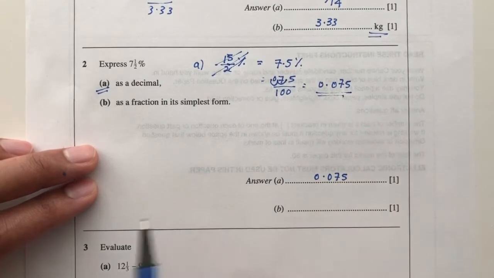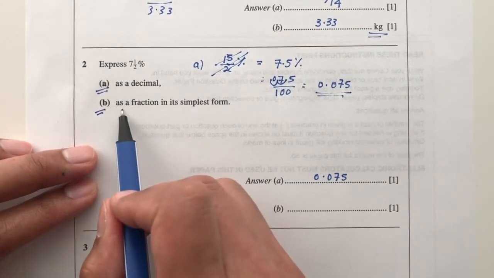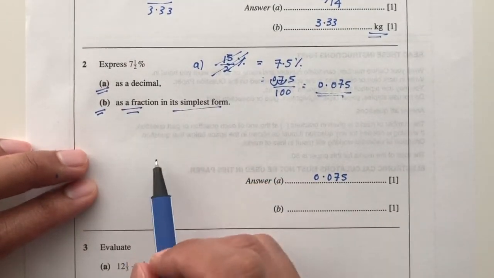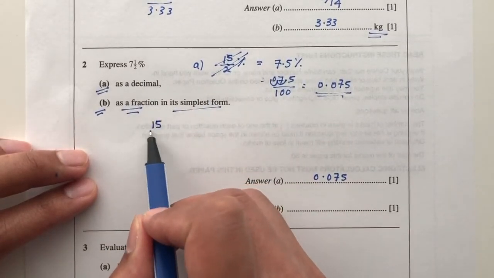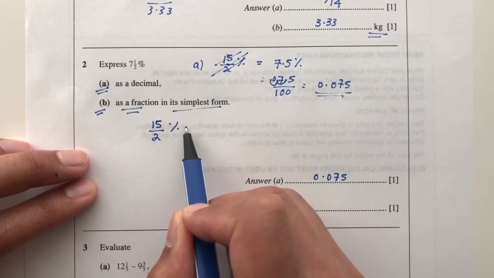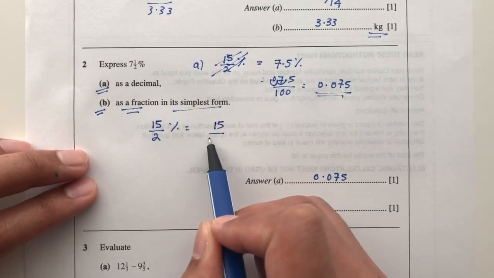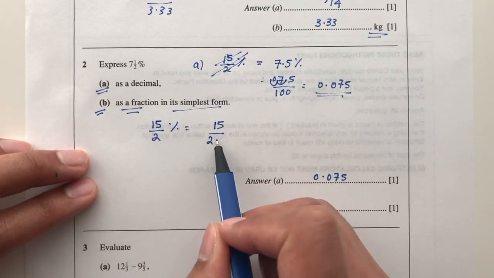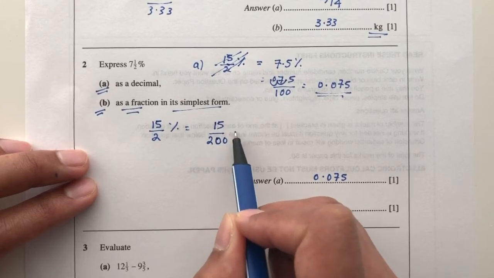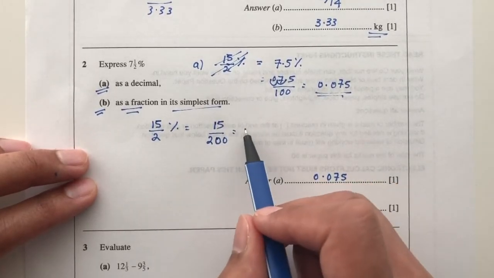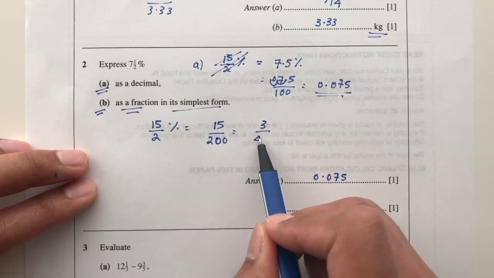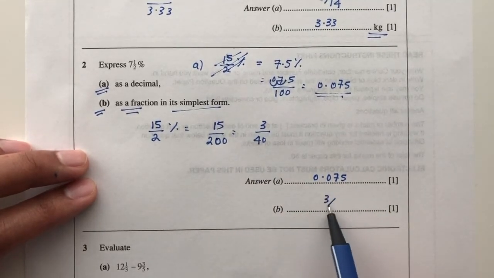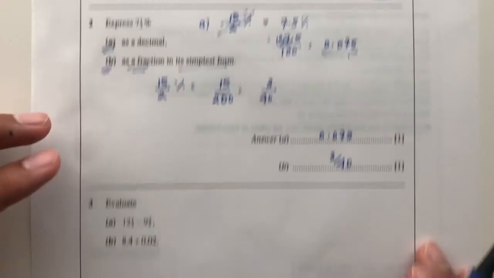That will be this. Now part B, as a fraction in its simplest form. So we expand this now. You will have 15 over 2%, which is 100. So times 100 will be 200. So simplify, divide by 5, you will have 3 over 40. So 3 over 40 will be your answer.